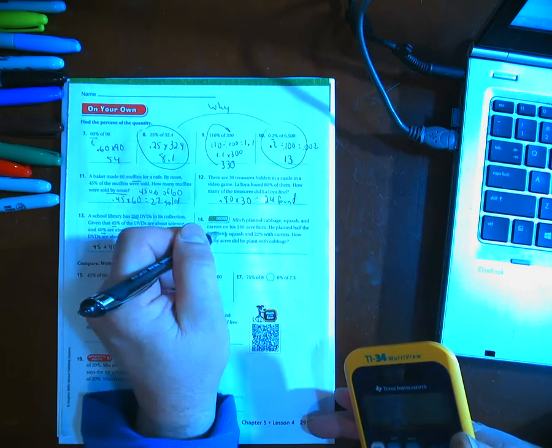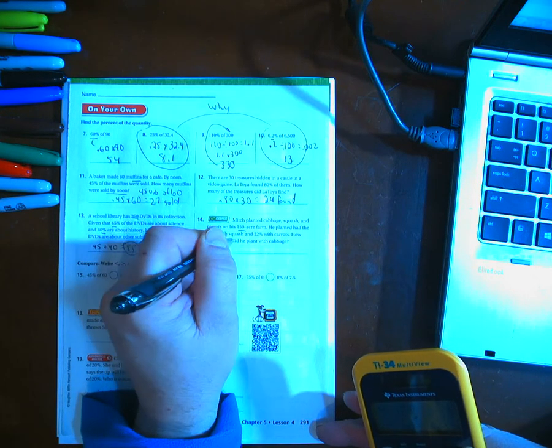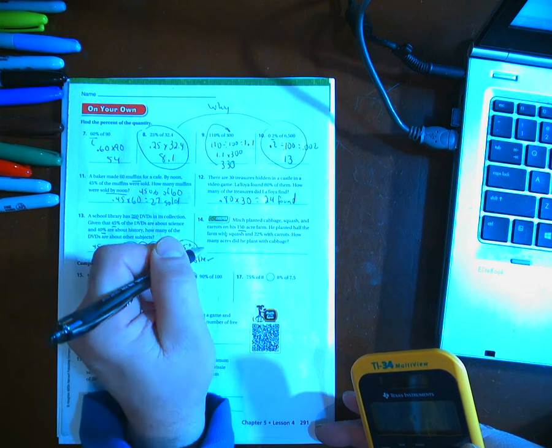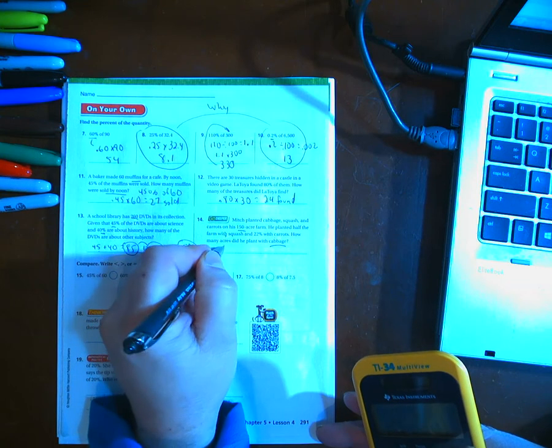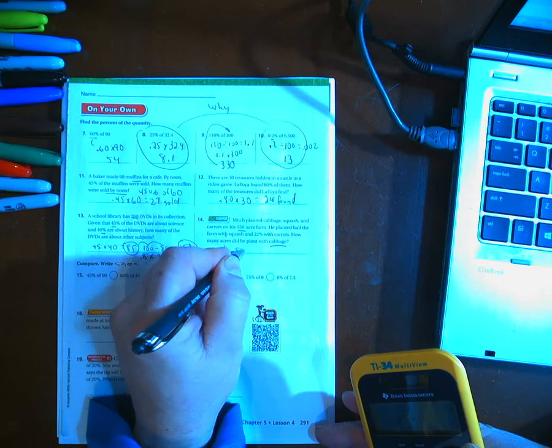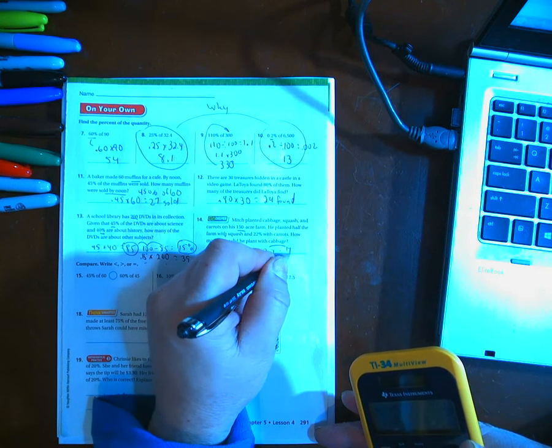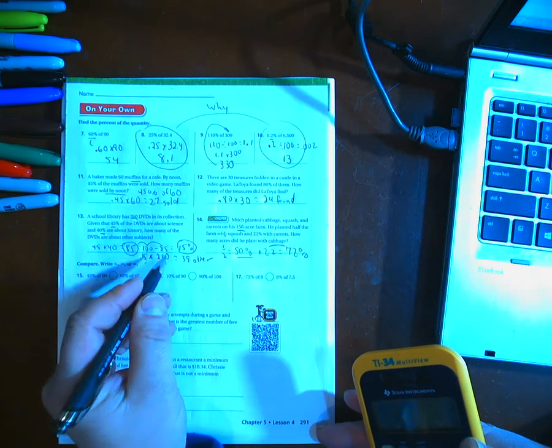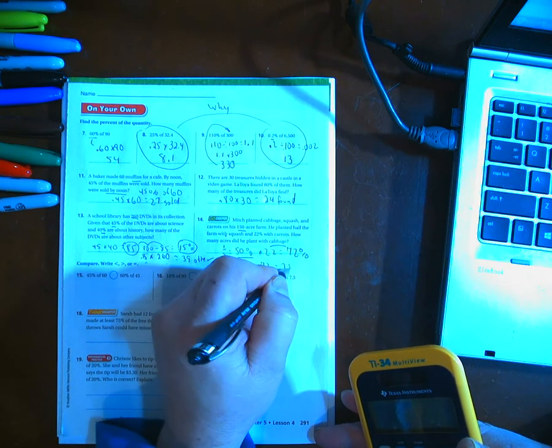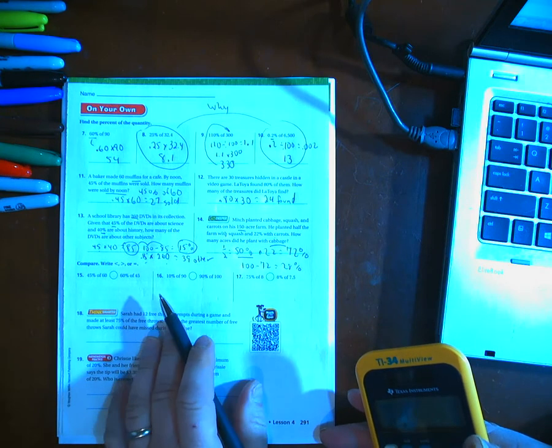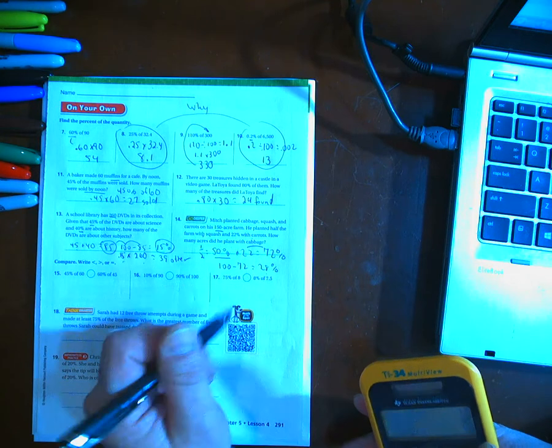Number 14, Mitch planted cabbage, squash, and carrots on his 150-acre farm. He planted half the farm with squash and 22% with carrots. How many acres did he plant with cabbage? So half, remember, 1/2 is 50%. So we have 50% plus 22%. 72% were the other two. Again, 100 minus 72, 28% is cabbage. That's the difference that's left over when I combine those.